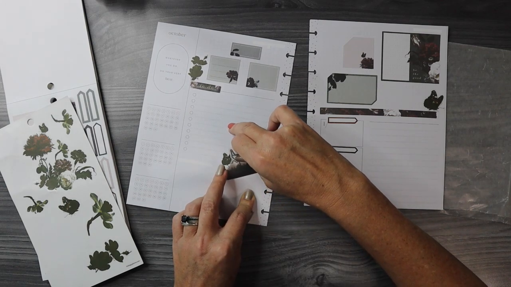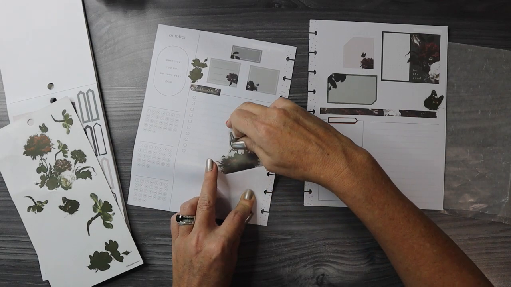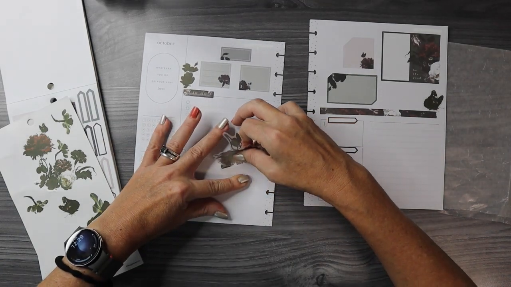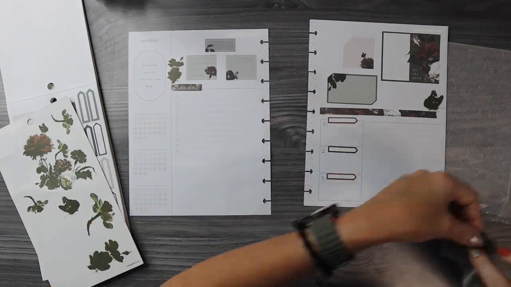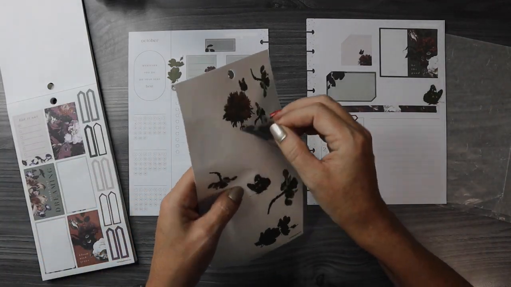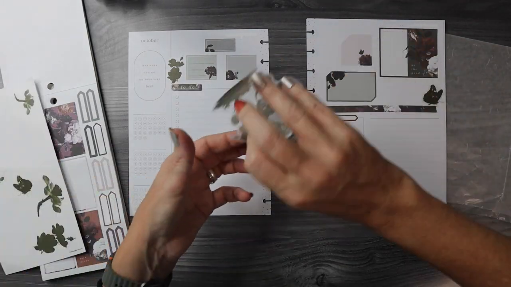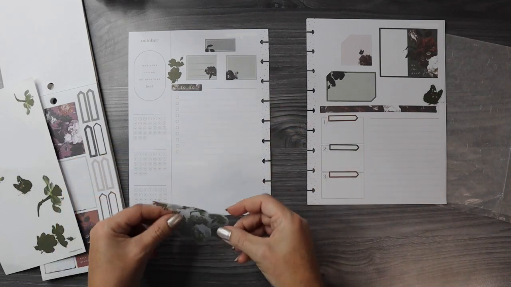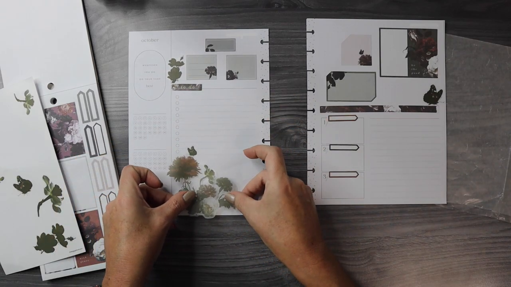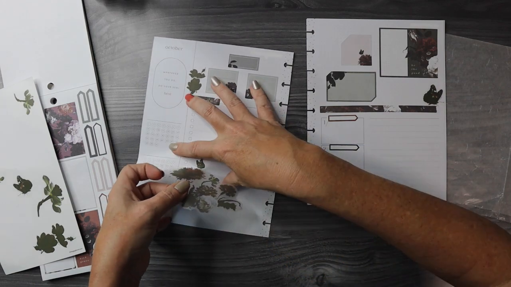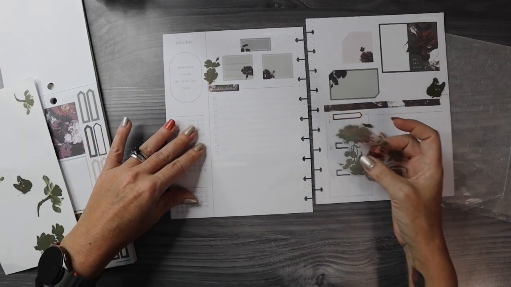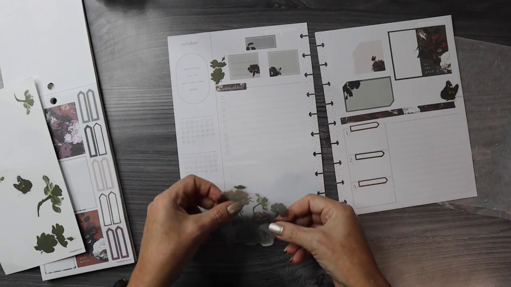I'm just being very, very careful to not rip my page. And by the time I get done with this, I may decide that I don't even like this big sticker. But look at it, y'all, it's pretty. I'm just trying to think, could I maybe make it work? No. All right, I'm gonna try to make this work.